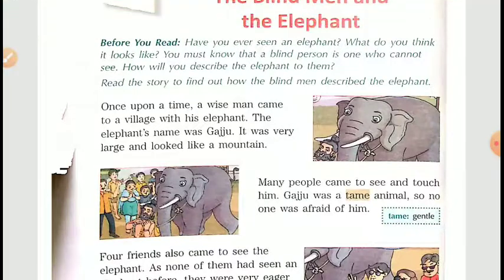Once upon a time, a wise man came to a village with his elephant. The elephant's name was Gajju. It was very large and looked like a mountain.